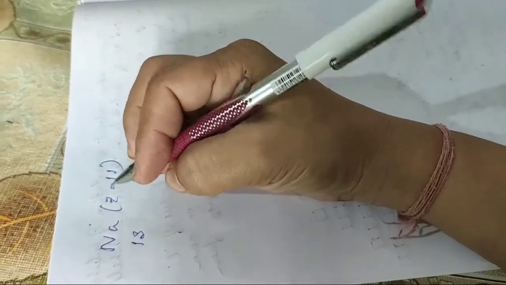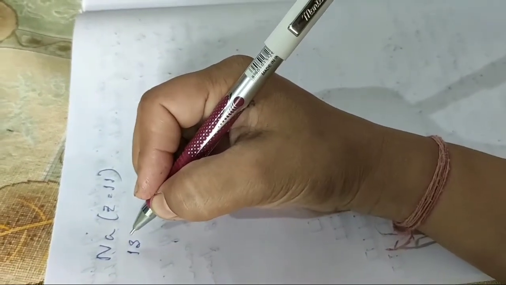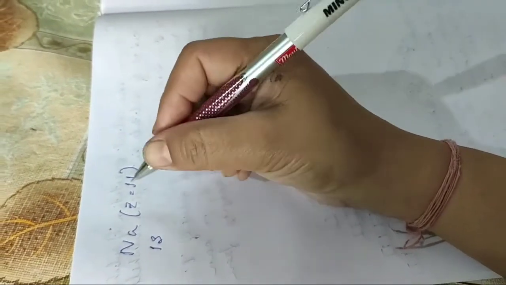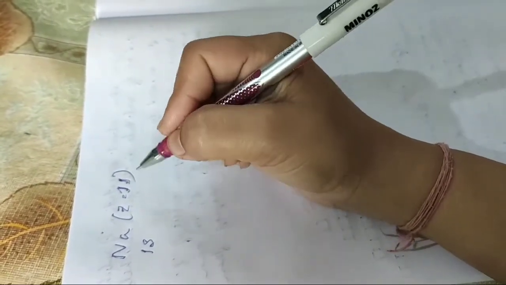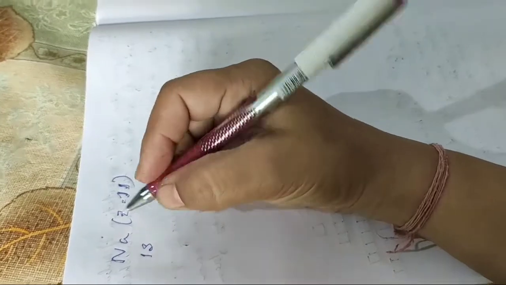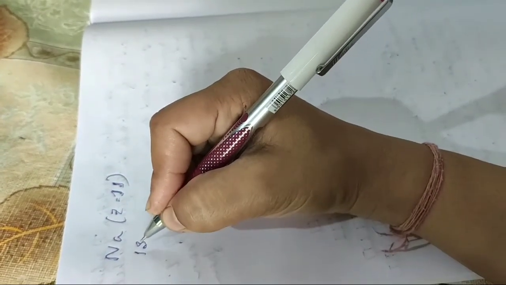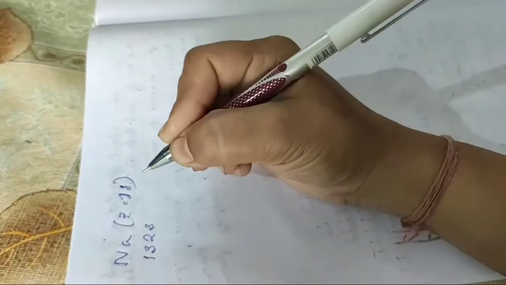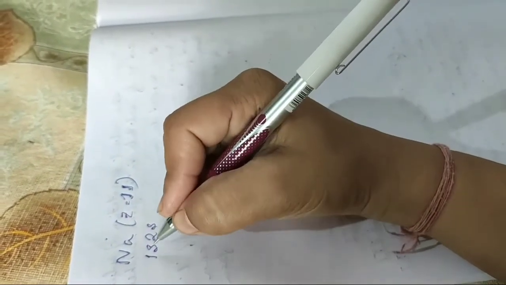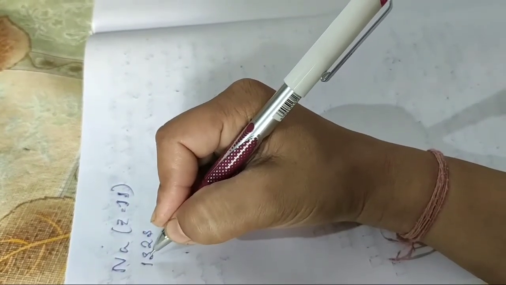1s. For sodium, the first shell orbital will be 1s. So a total of 11 electrons are present, so we have to fill them up. 1s is the orbital having the lowest energy. Next to 1s will come 2s. For n equal to 1, only one subshell is present, that is 1s.